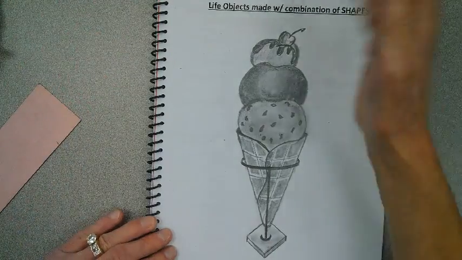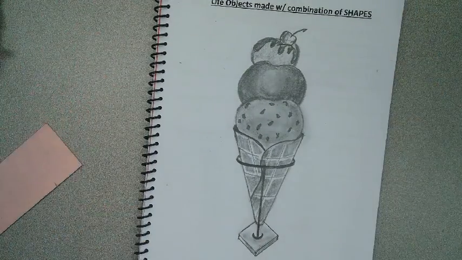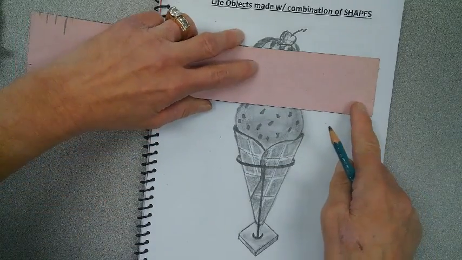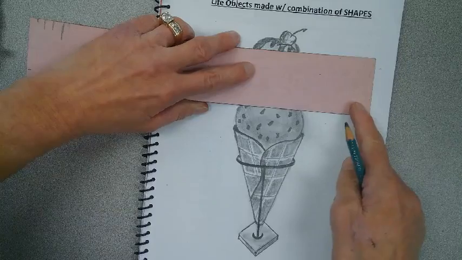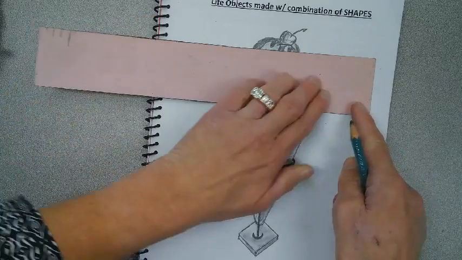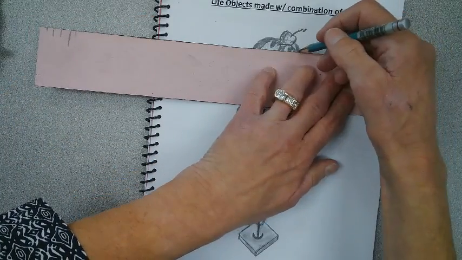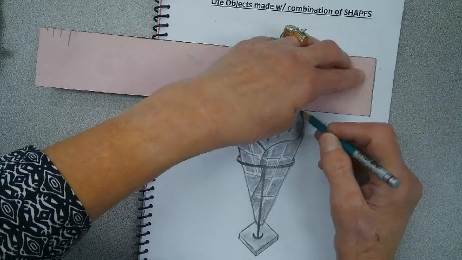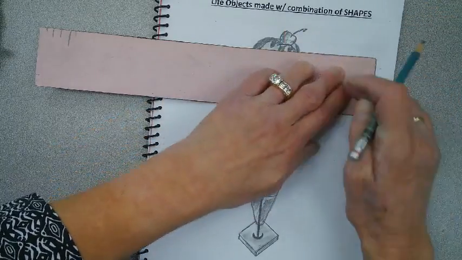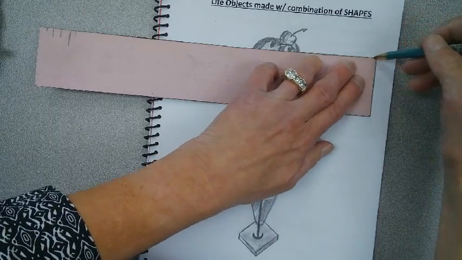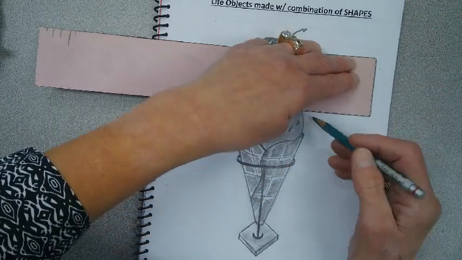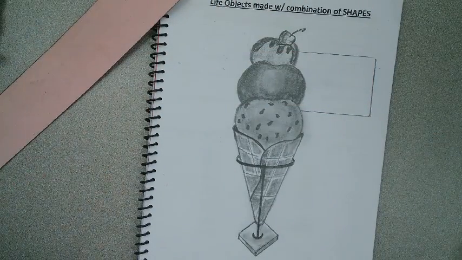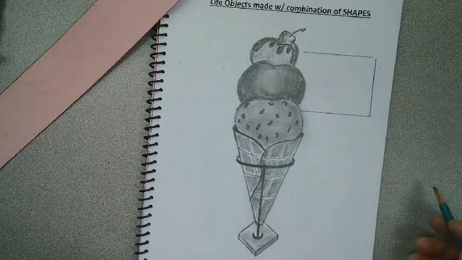So in the back of my picture here, I'm going to do a rectangle that's three-dimensional. So I'm going to lay my straight edge. I'm going to trace over 3 lines of my straight edge and make a sign.